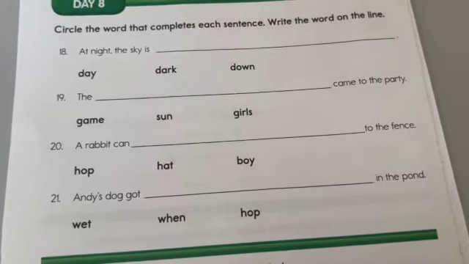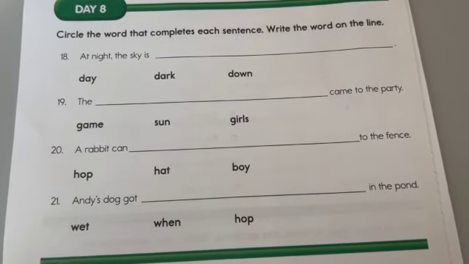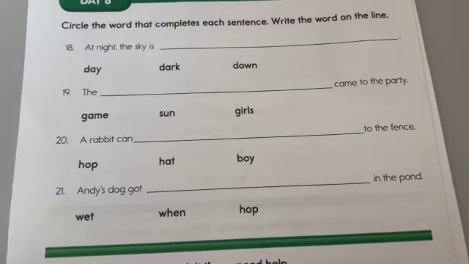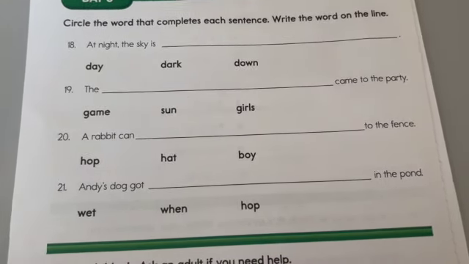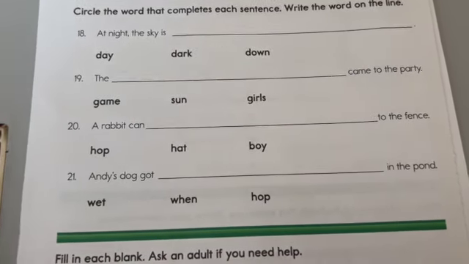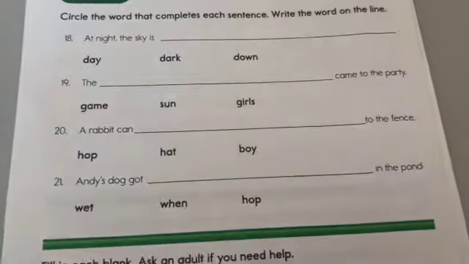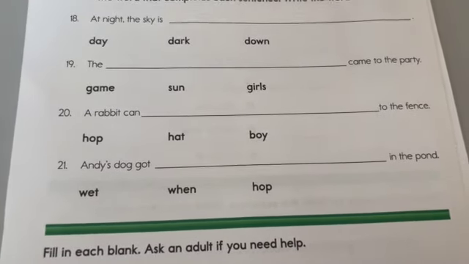All right, so this next one is circle the word that completes each sentence. Write the word on the line. And so we see it says for 18, at night the sky is. At night, what color is the sky? You know, or what is the sky at night?